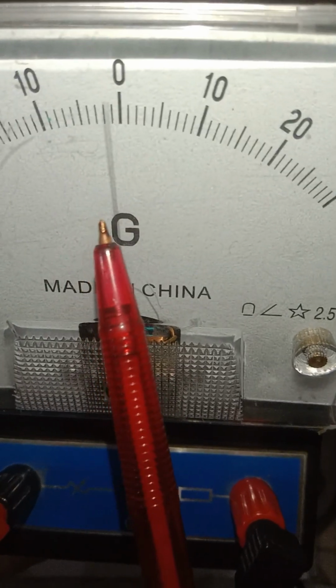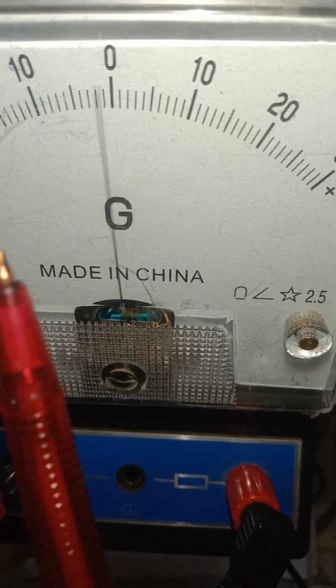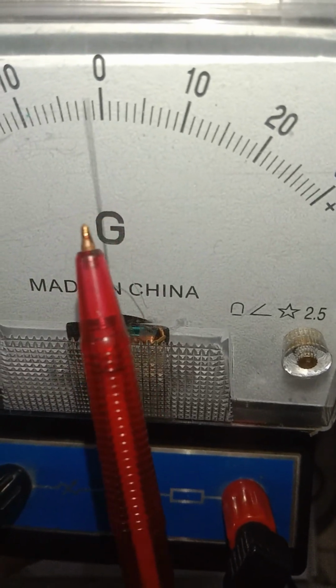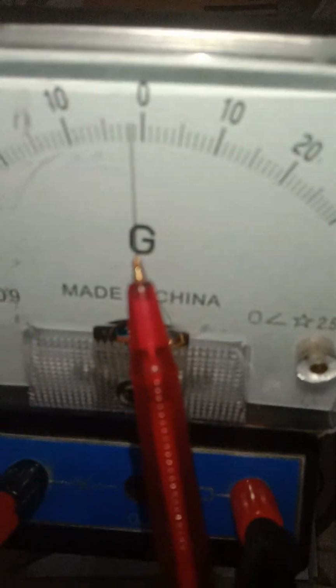In most countries, the frequency of alternating current is about 50 hertz, meaning that 50 times their polarity will be changed. Okay, so here it is vibrating about 50 times in a second.